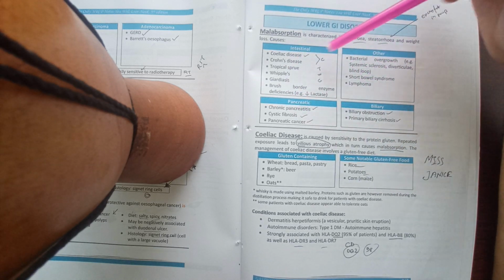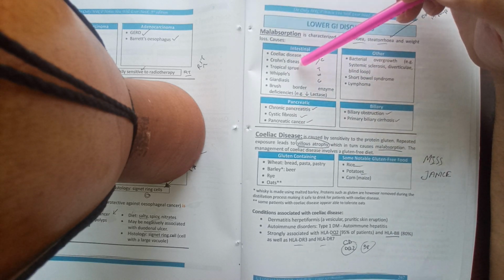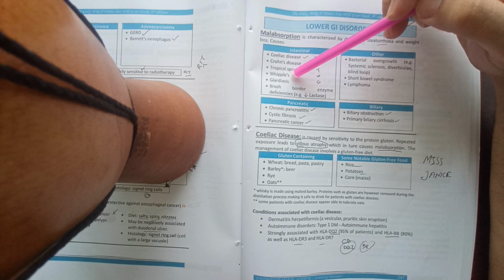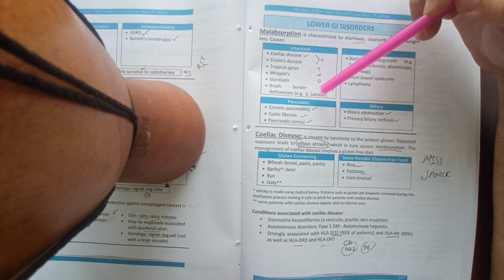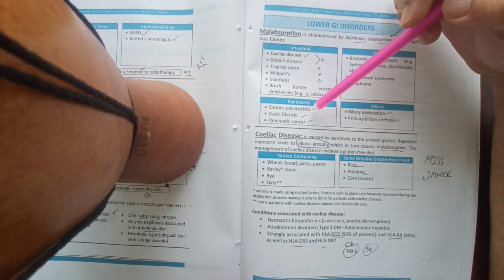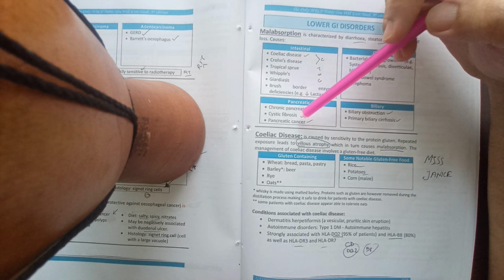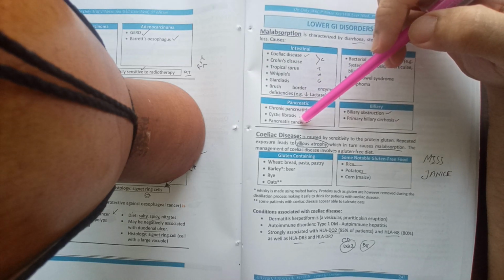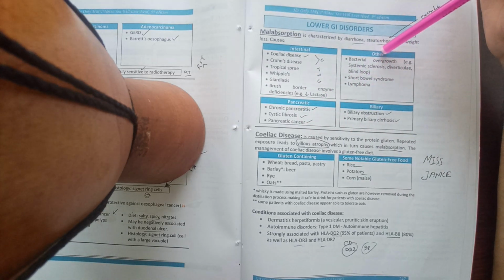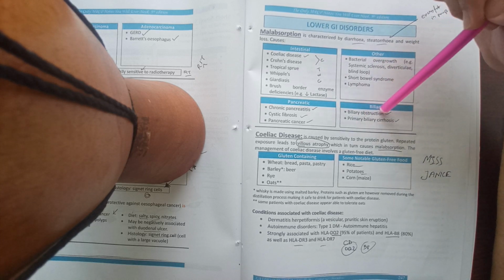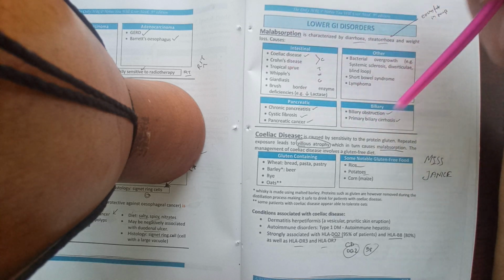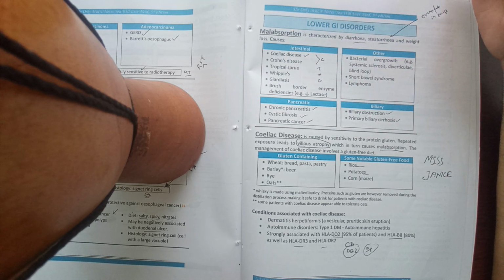Very important. Intestinal causes can be celiac disease, Crohn's disease, tropical sprue, Whipple's disease we've studied before, giardiasis, and brush border enzyme deficiency, like decreased lactase. Pancreatic causes can be chronic pancreatitis, cystic fibrosis, pancreatic cancer. Then others can be bacterial overgrowth syndrome, short bowel syndrome, lymphoma, biliary obstruction, PBC. All these can cause malabsorption. So malabsorption is like a general symptom for all of this.